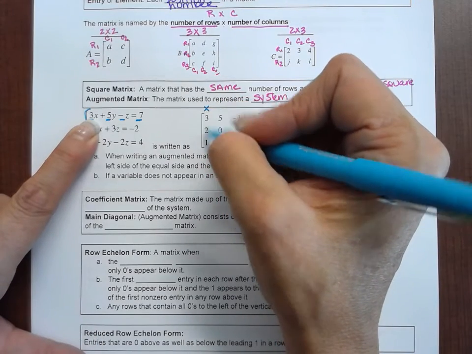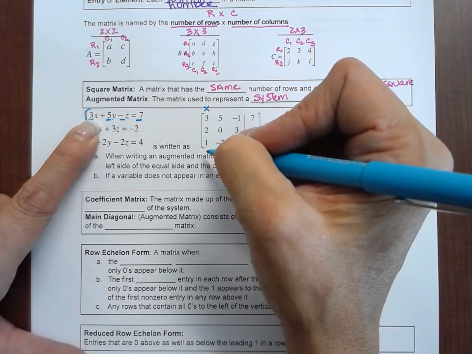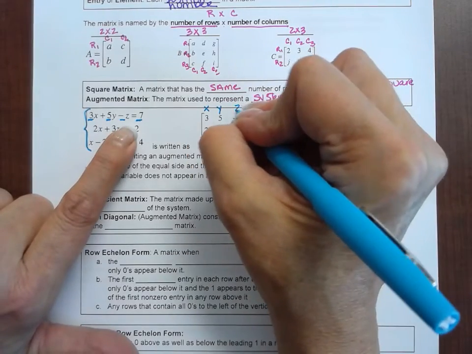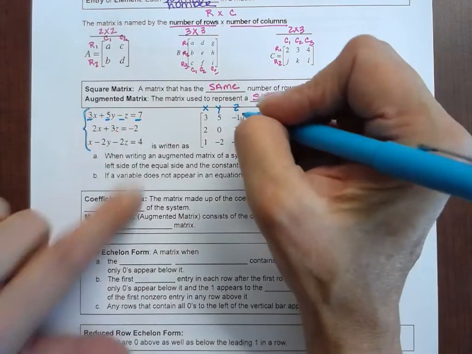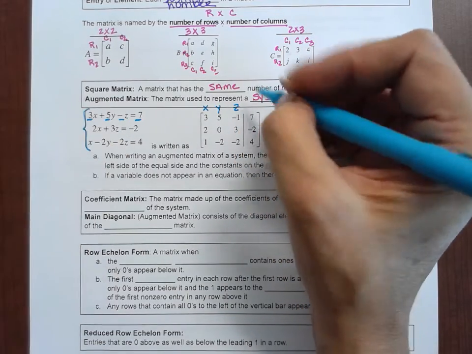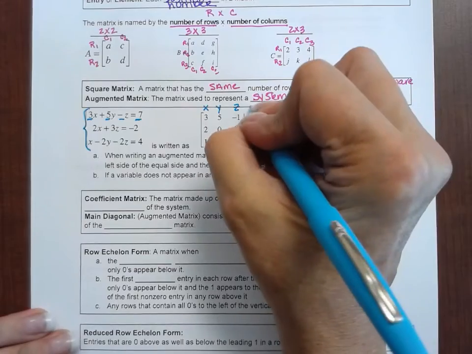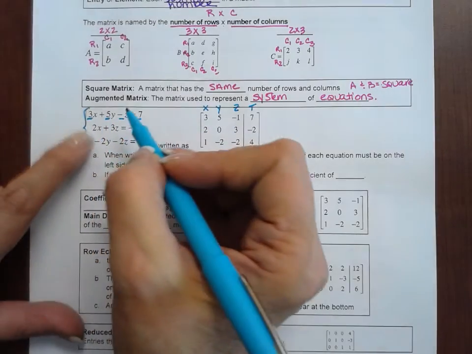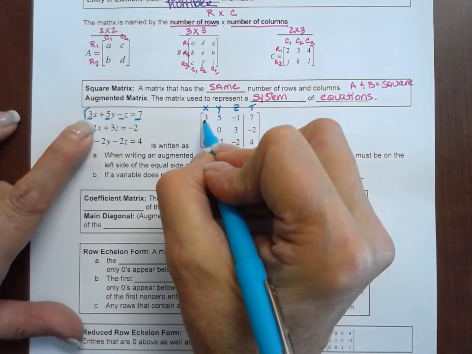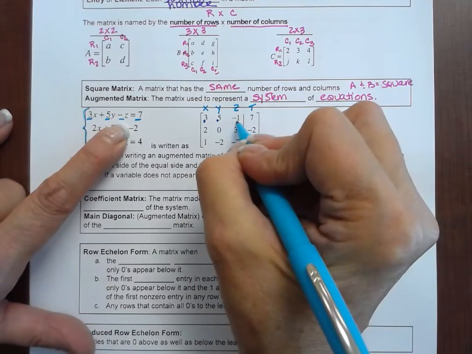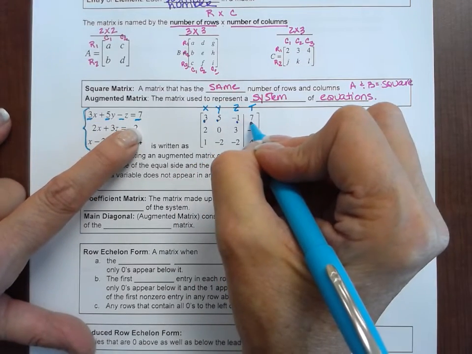Basically, column 1 is my x's, column 2 is my y's, column 3 is my z's. Then you have a line that represents your equal sign, and then the last one, which I always call the total column. I don't know why; it's what it equals. You just take your coefficients. So I have 3 x's, 5 y's, negative 1 z, and 7 totals.